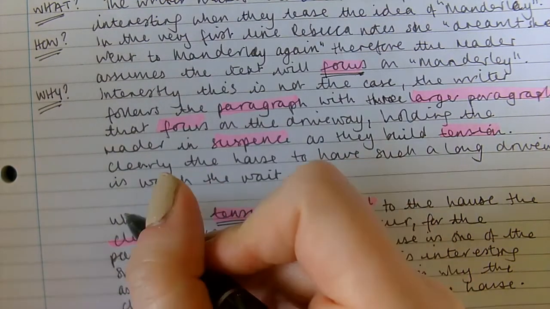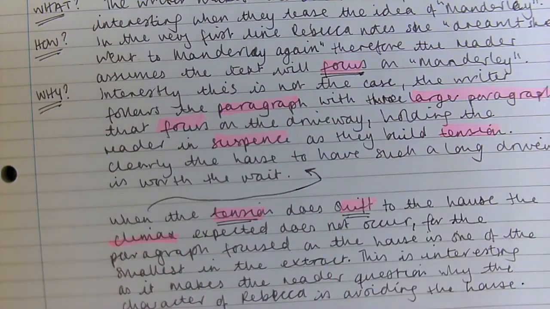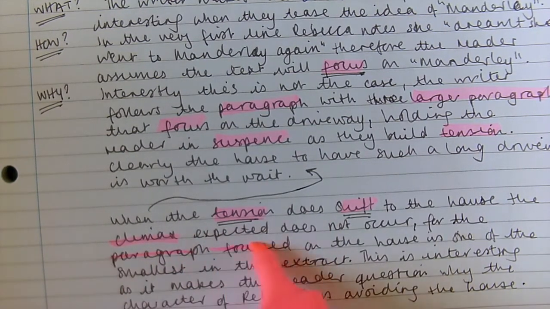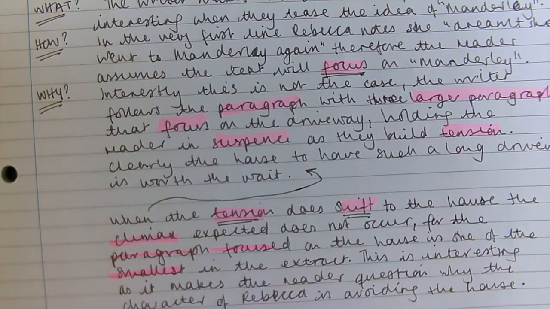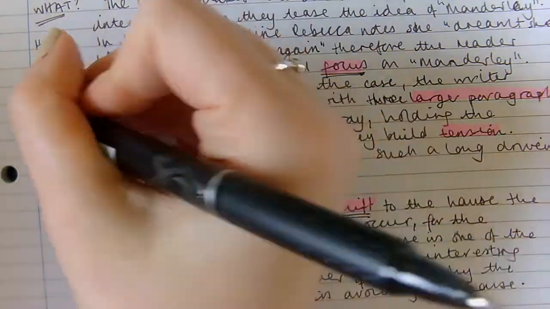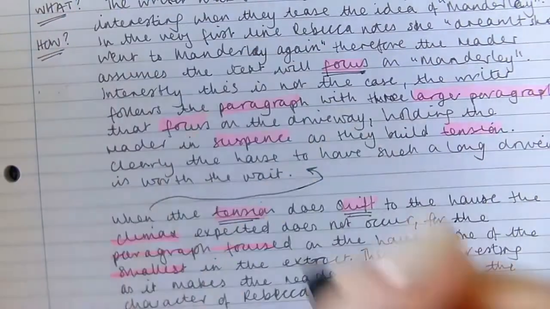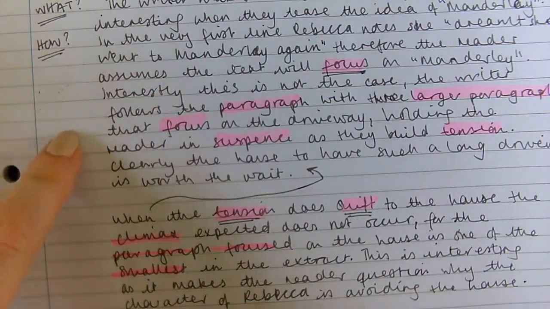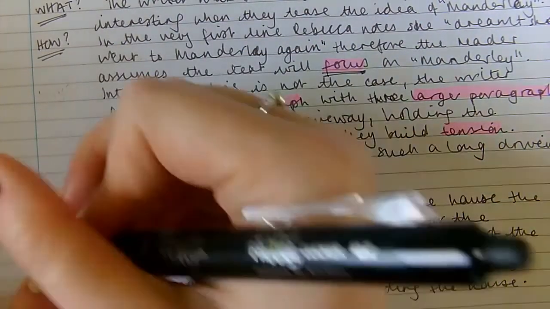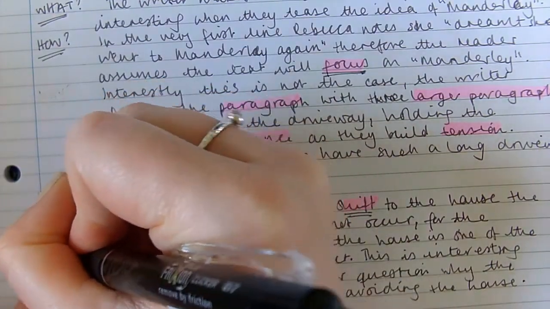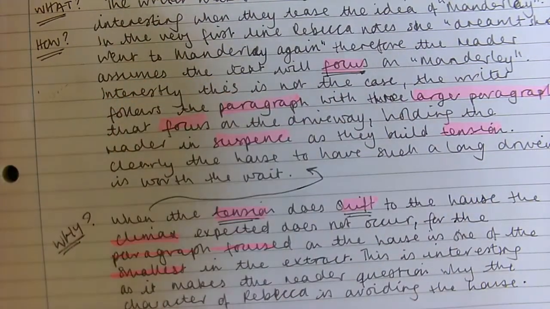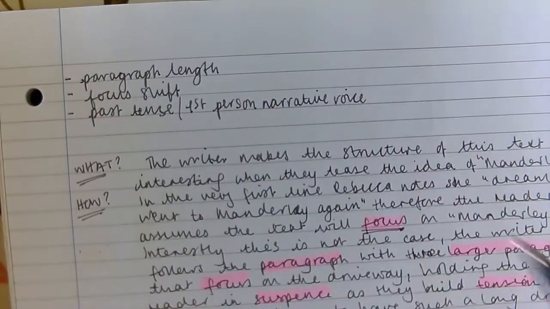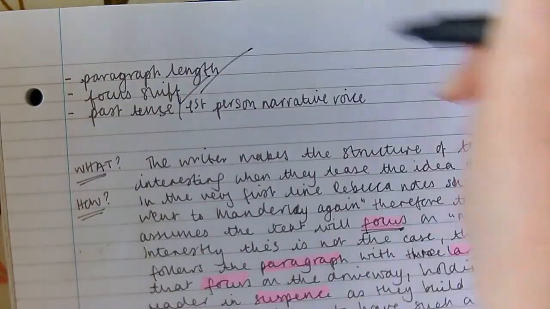That, although I put it in 2 paragraphs, actually probably would be 1 paragraph. And if I go back through at the end, look, the climax, the paragraph focused on the house is one of the smallest in the extract. This is interesting because it makes the reader question why the character is avoiding the house. Okay, so you've got your what, your why actually tends to come a little bit more down here, doesn't it? The how, the focus on suspense, long drive over. But this is kind of the why down here, isn't it? Now you could go again, so there I've talked about at the top, remember I said I had paragraph length and focus shift, that's what I've done in this paragraph.